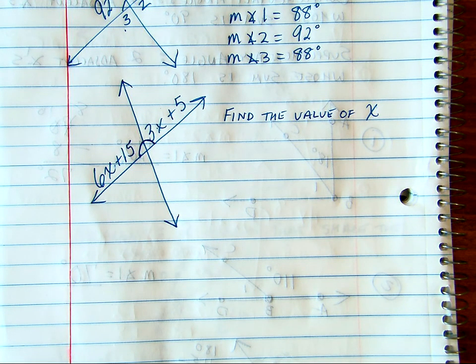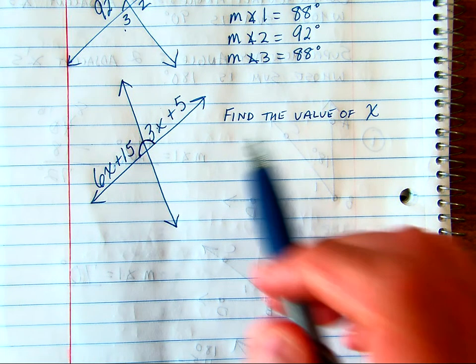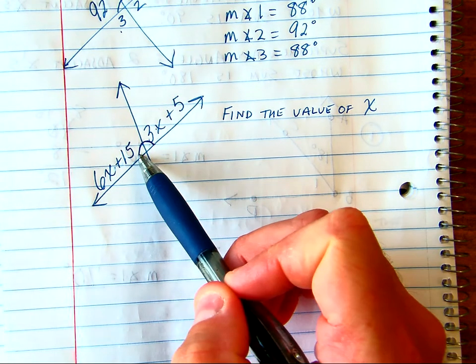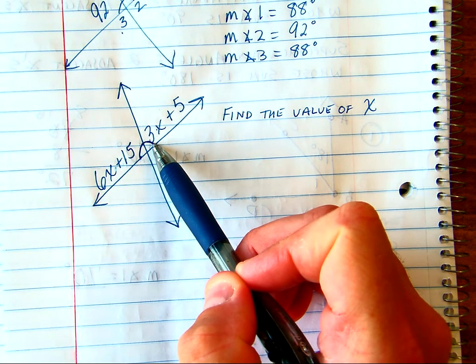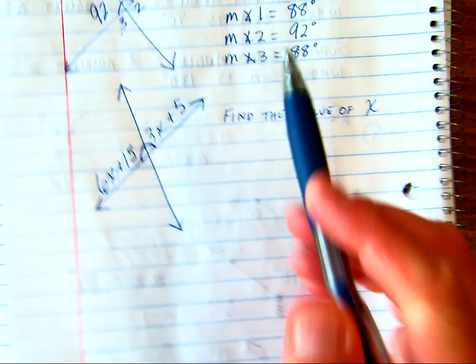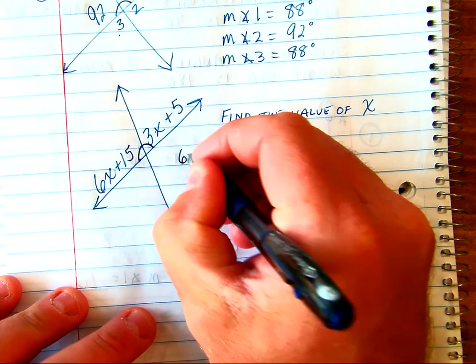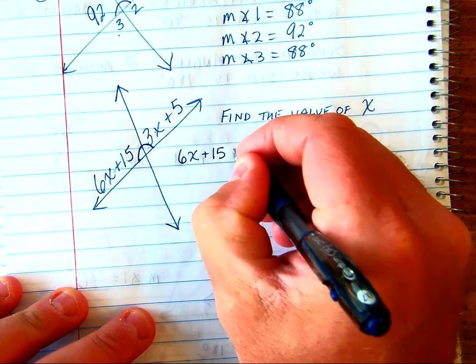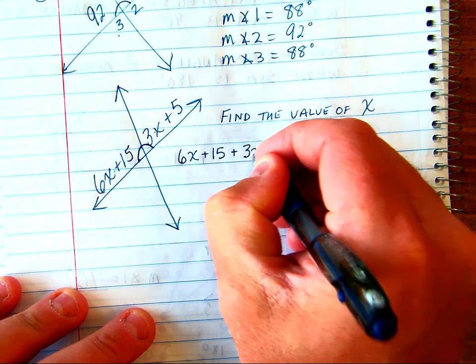So every single time you are given a problem that looks similar to this, where the two angles are adjacent and form a straight line, we are going to take the first expression, add it to the second expression and make it equal to 180.